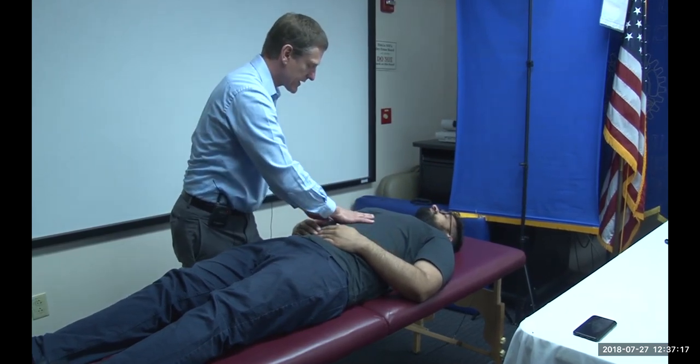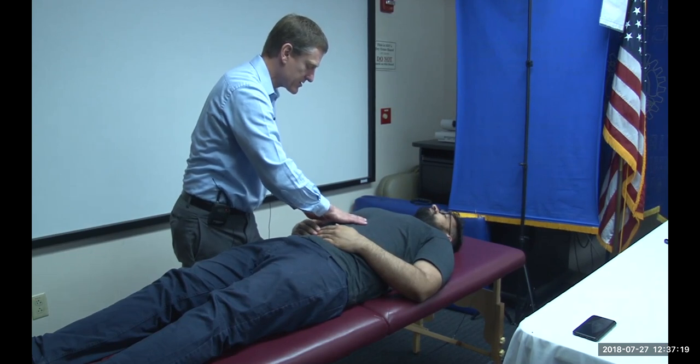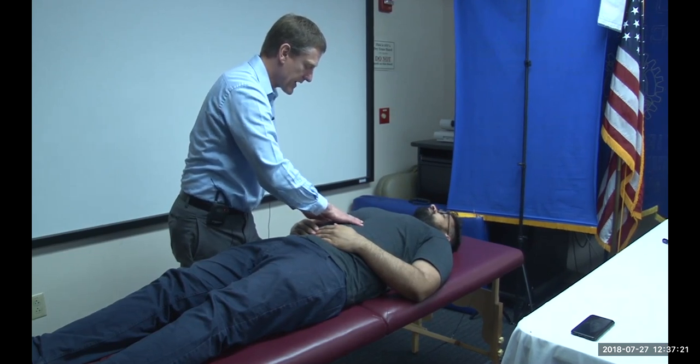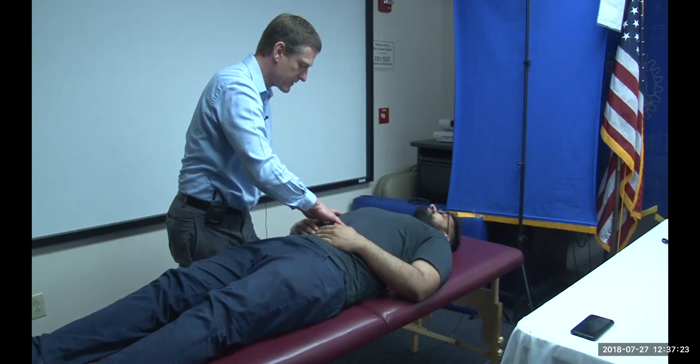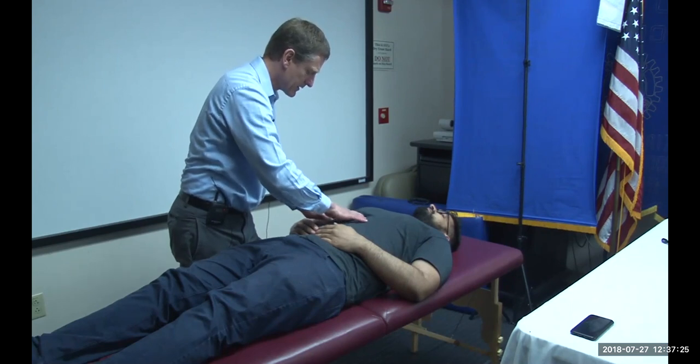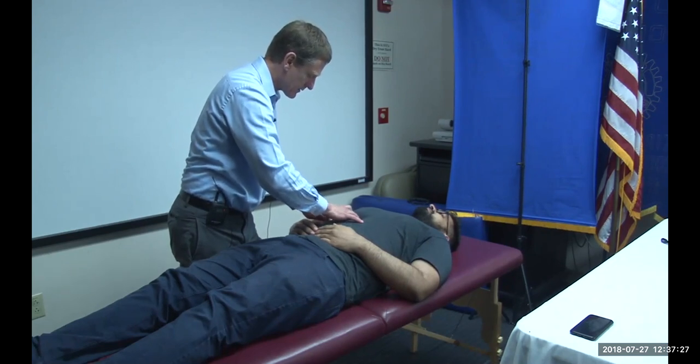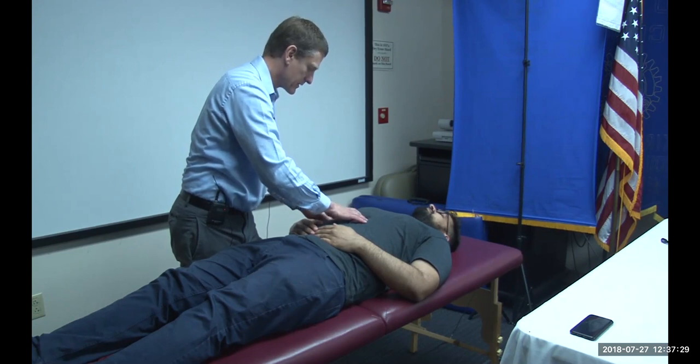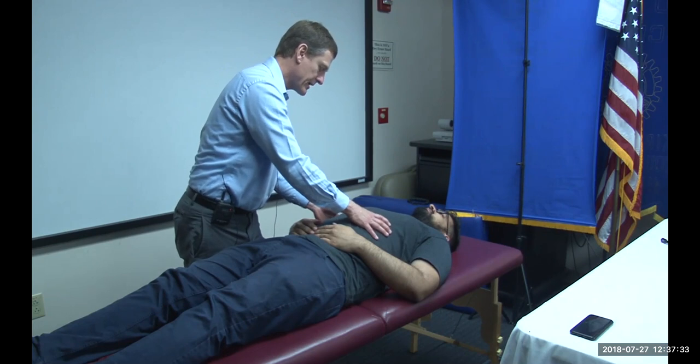You can even check into the epigastric area and then check along the celiac, superior mesenteric, and inferior mesenteric ganglia. All right, tender in there, yep, and there, less. So a little bit of epigastric tenderness.